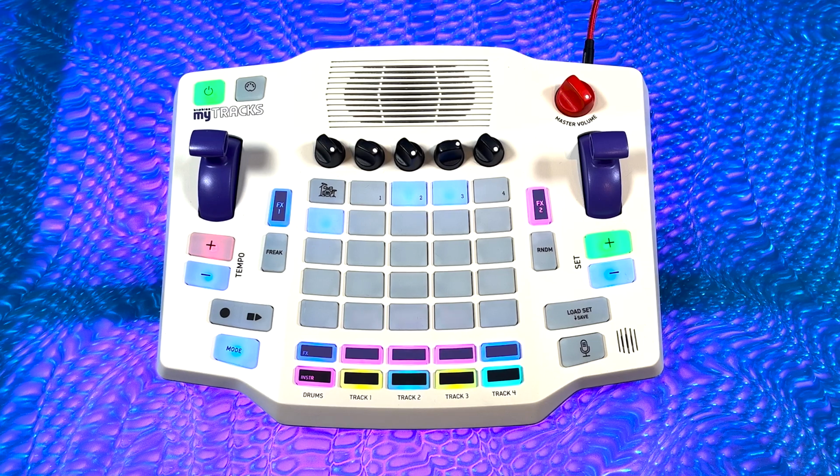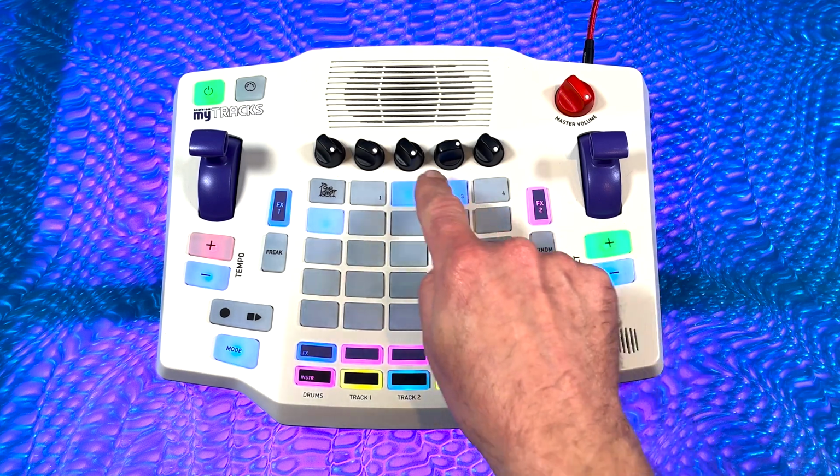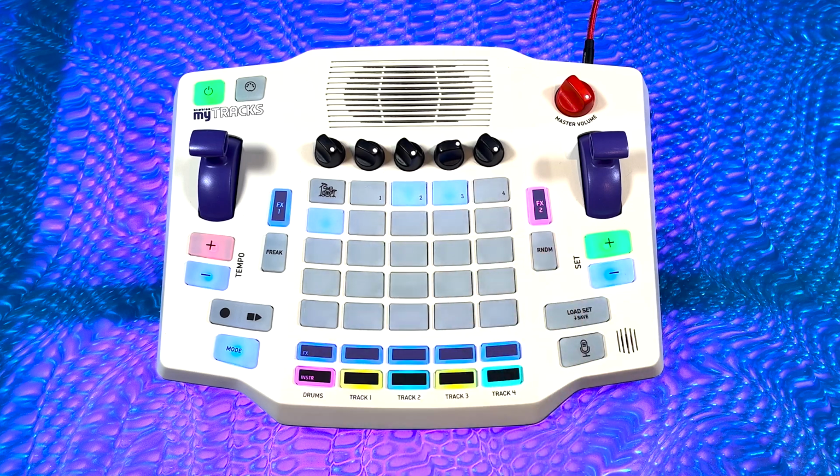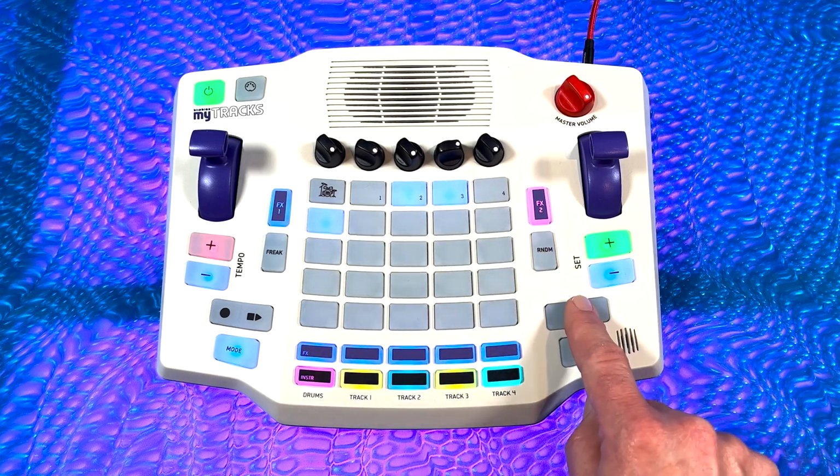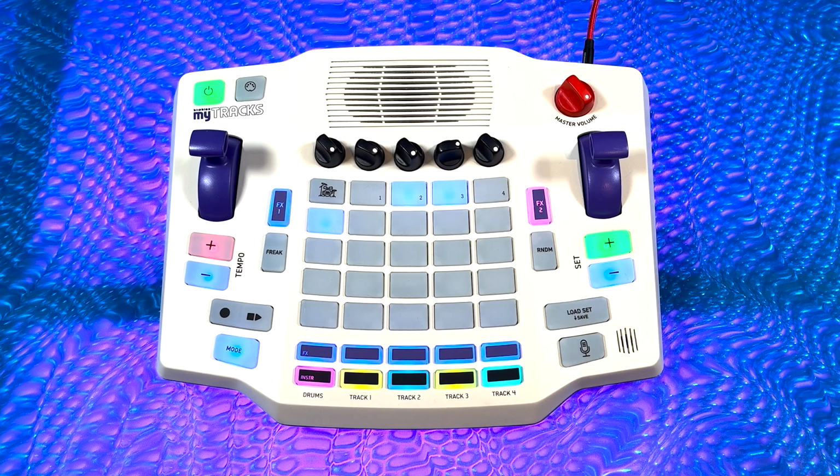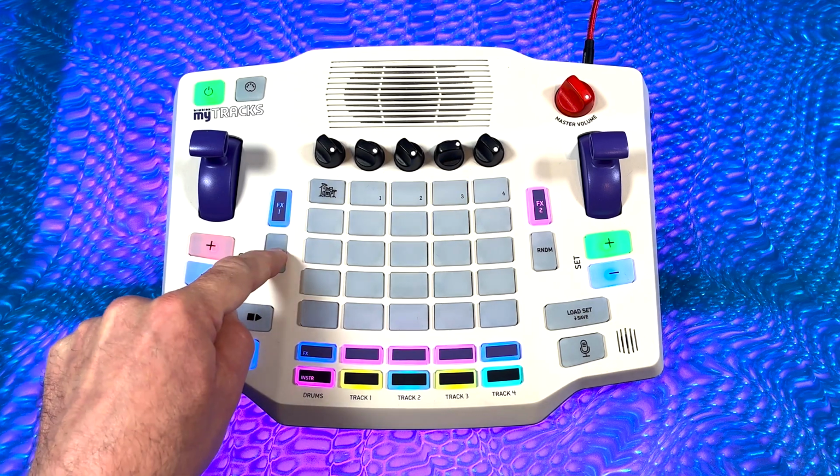And when you record these sets, we recorded some melodies here, we can save that set. We just hold down the save set function, and that will save any of the MIDI recordings that you did. So that's pretty fun. Hit the sound freak.